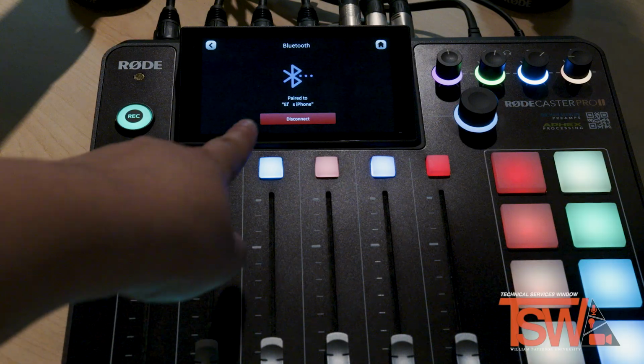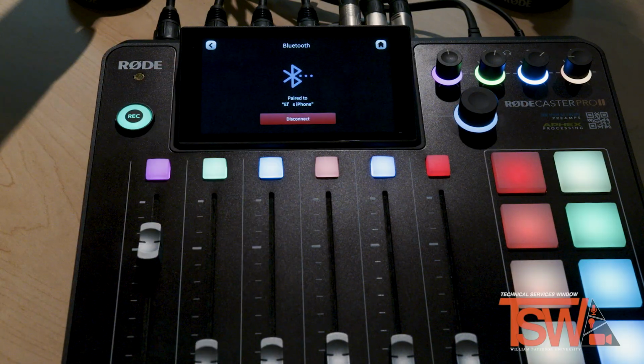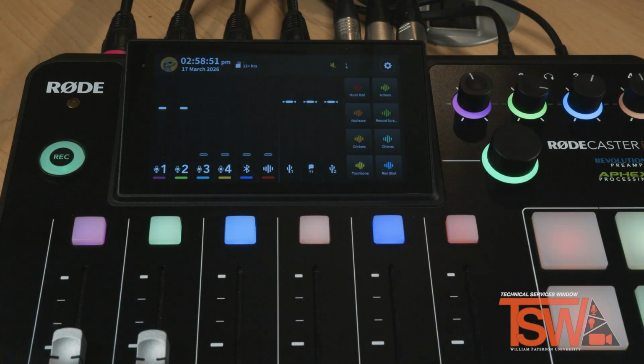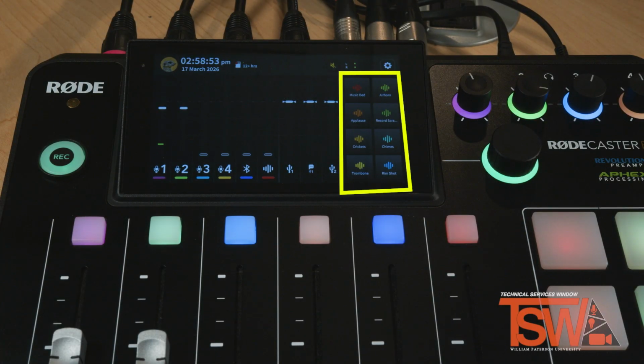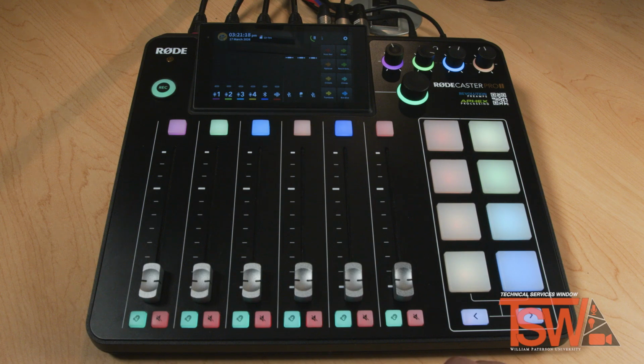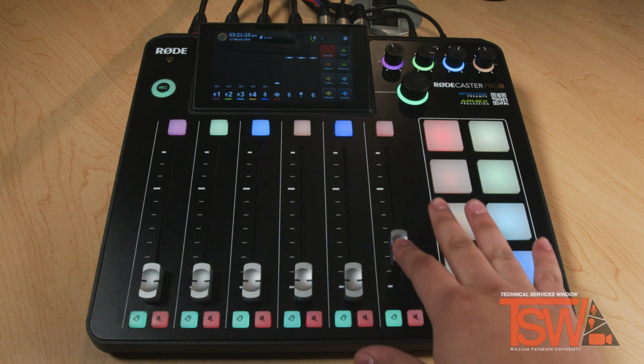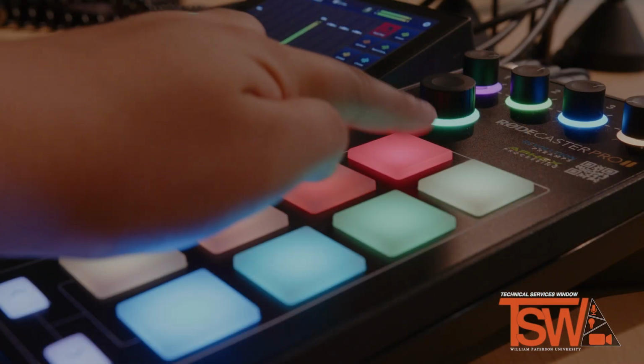Once you are done using Bluetooth, return to the Bluetooth menu on the RodeCaster and simply press Disconnect to safely unpair your device. The RodeCaster comes preloaded with sound effects you can trigger at any time. Simply press on one of the smart pads to play the effect. To stop the sound, press the pad again.